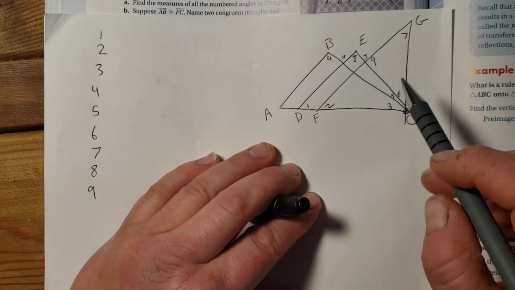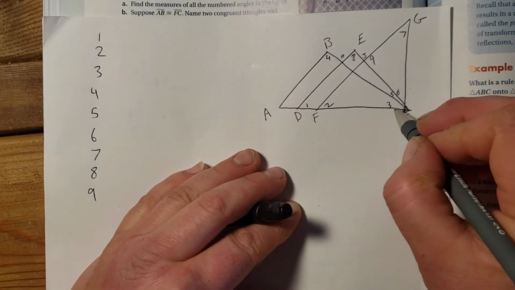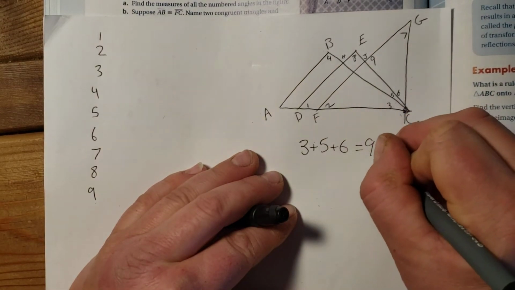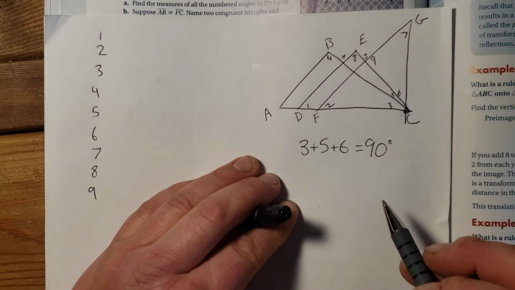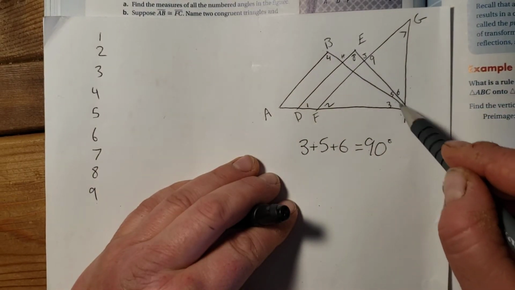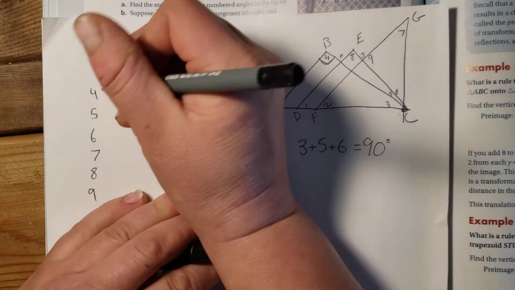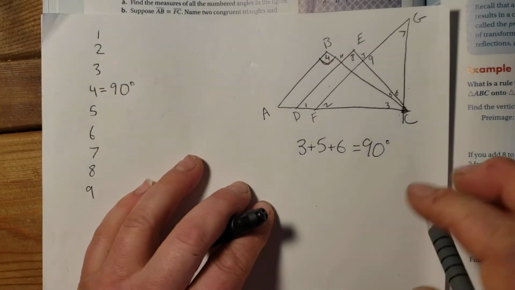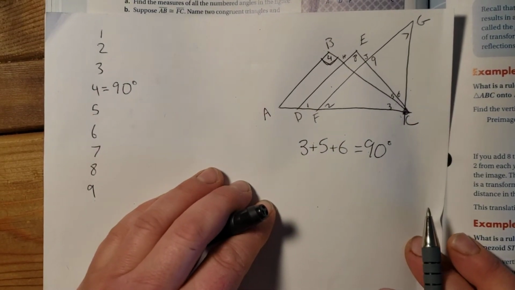All right, so GC, that's this line here, is perpendicular to AC. So if that's true, then 3 plus 5 plus 6 is going to equal 90 degrees, because this bottom line and this top line are perpendicular. AB is perpendicular to BC, so that makes this angle a 90-degree angle. So we can say angle 4 is a 90-degree angle. We have a bunch of parallel lines, so we're probably going to use corresponding angles in a few minutes.